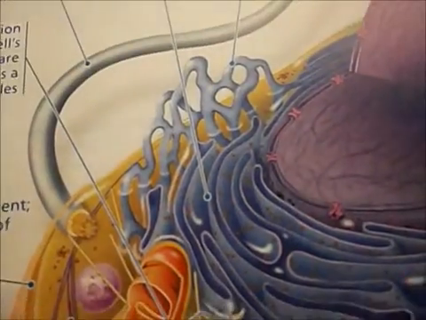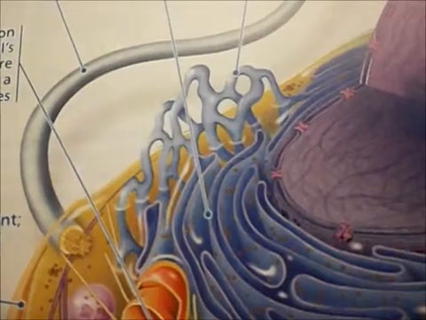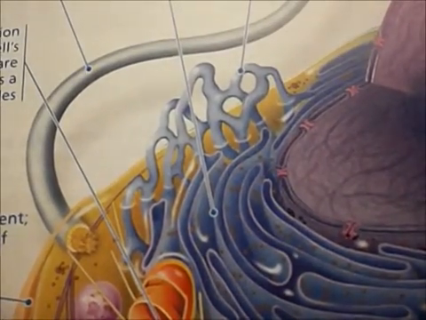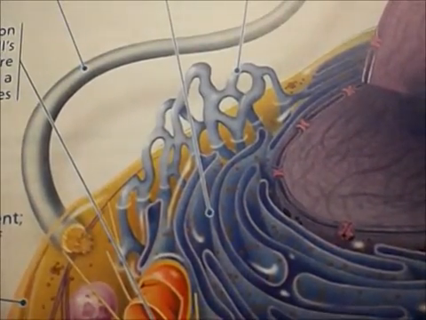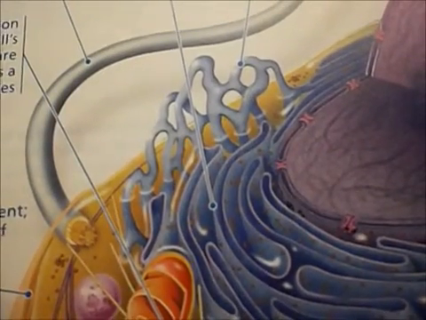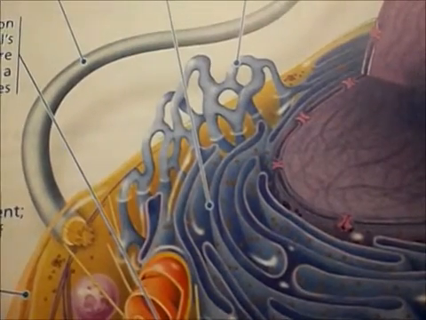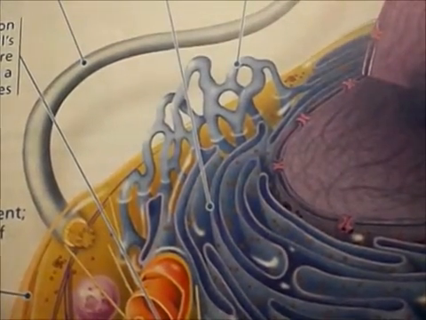And the smooth endoplasmic reticulum, it's going to take care of things like detoxification. So it would be important in places where you might be dealing with that, like the liver. It's going to deal with things like storage of calcium, generating lipids, right? Different cells and different organelles in the cells might expect to have different lipids.